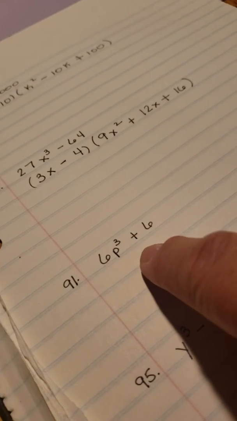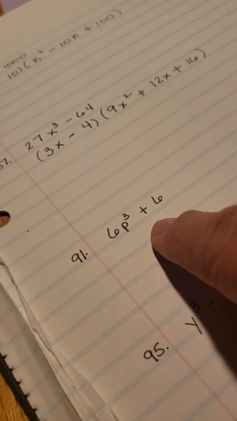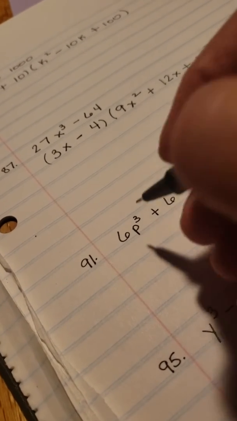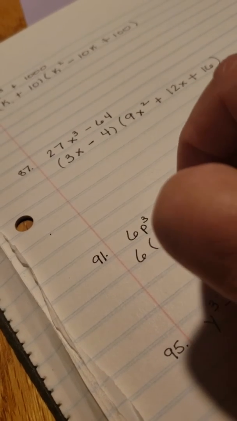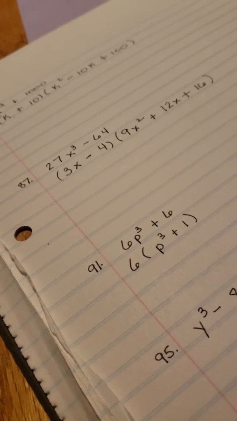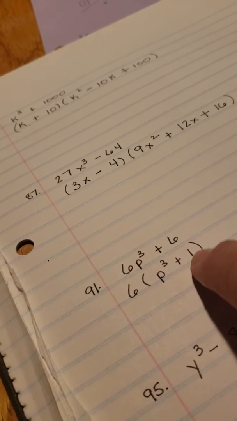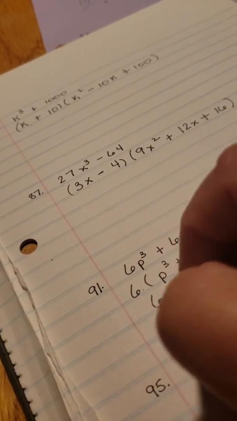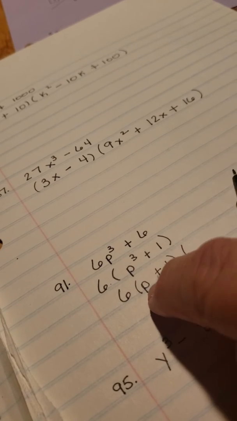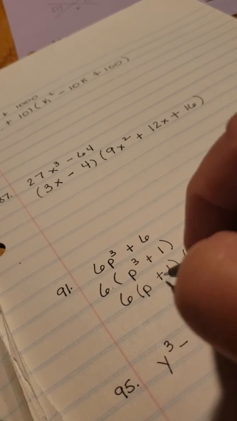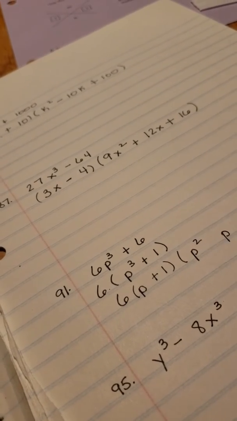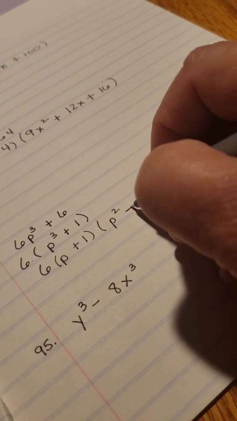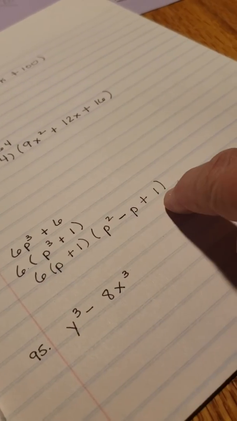Next, we're going to move down to number 91. And just like we've been saying all along, the first thing you have to do is factor out a common factor. So the common factor here is 6. So I factor that out first. And then what's remaining is the sum of cubes. So I do p plus 1. I keep the 6 that I'd factored out. Then I square the p. I multiply p times 1 and square the 1. If this is a plus, this is a minus. This one's always a plus. There's my final answer.